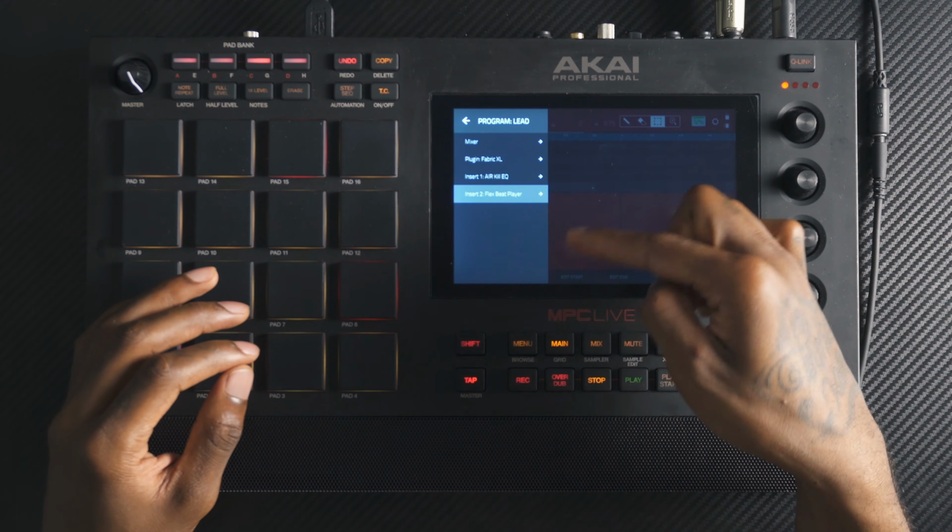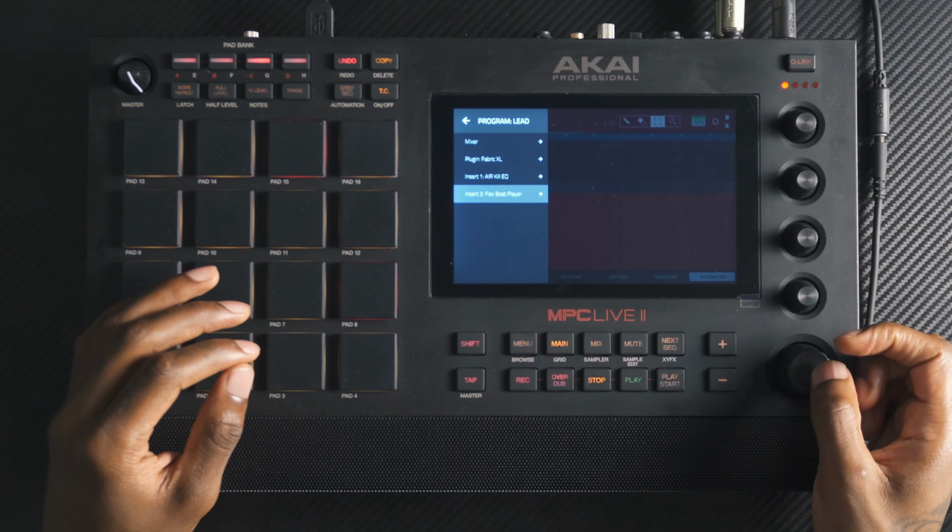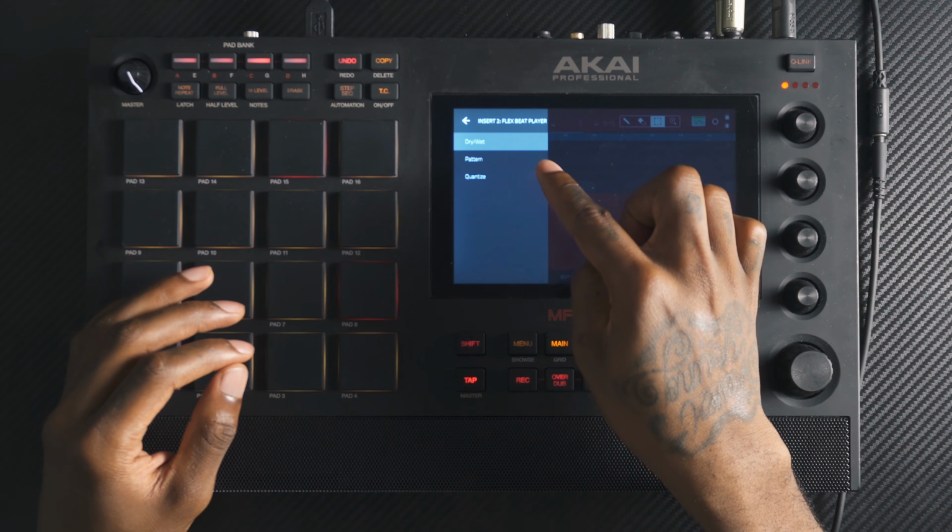So this is also how you would set up automation for different plugins. Then you will see your flex beat player. Now you want to do the dry and wet knob.